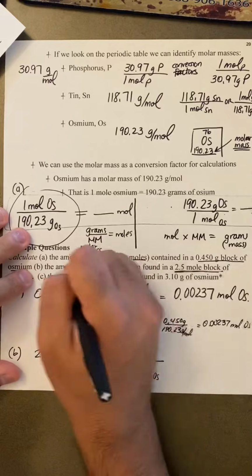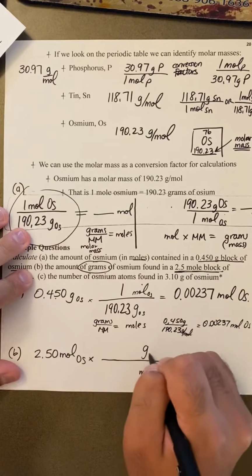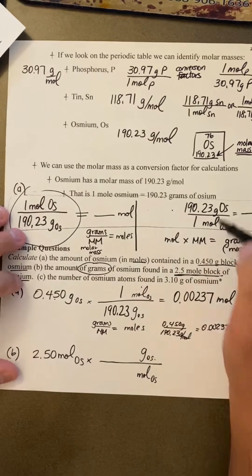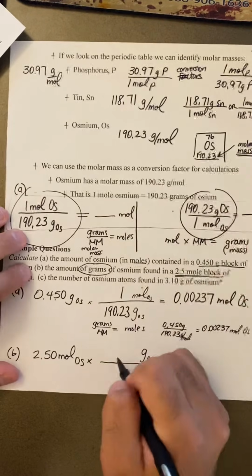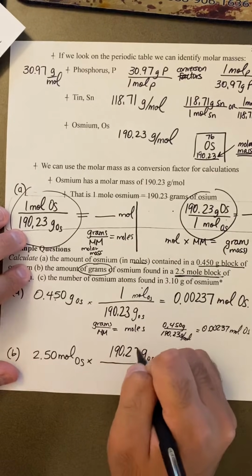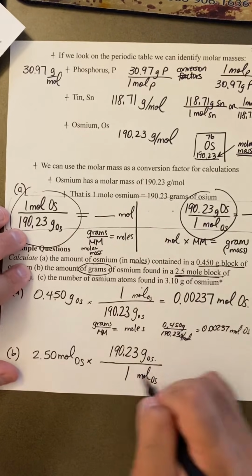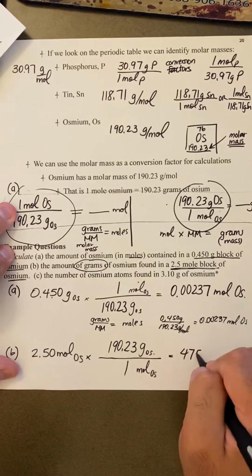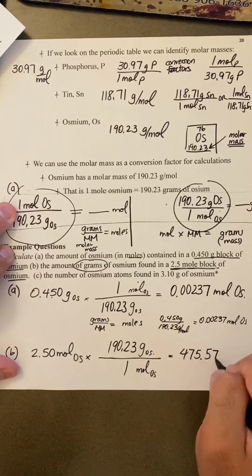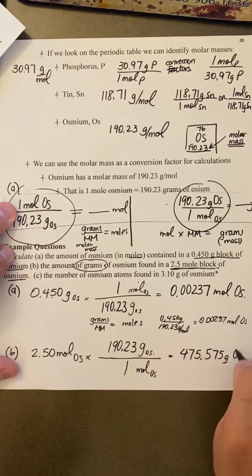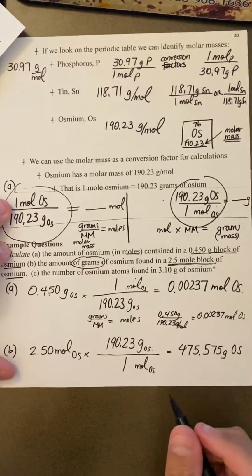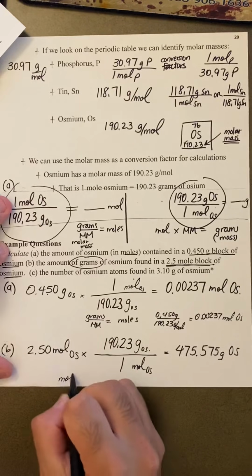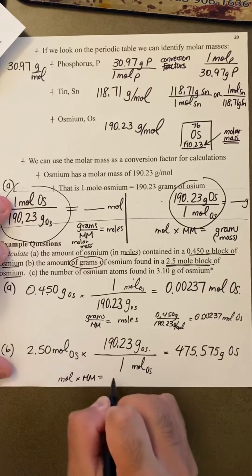And I want grams, so grams of osmium goes on top. That means I'm going to use this one, 190.23 grams of osmium over 1 mole. If I do this calculation, I'll get 475.575 grams of osmium. You could also do moles times molar mass equals grams.